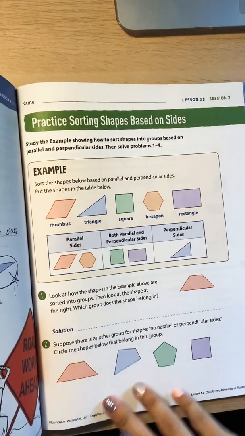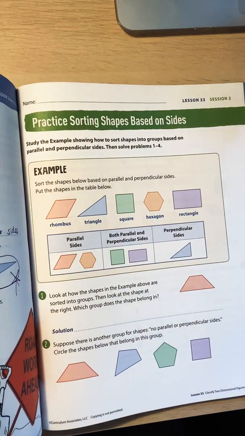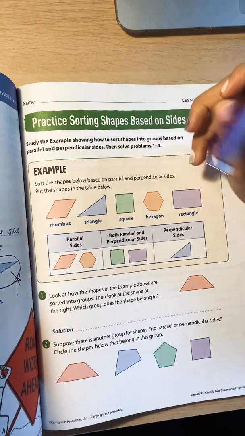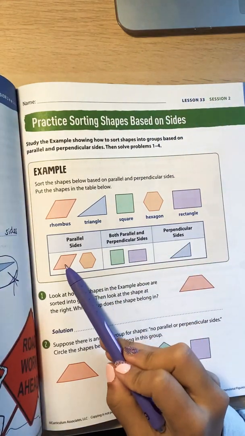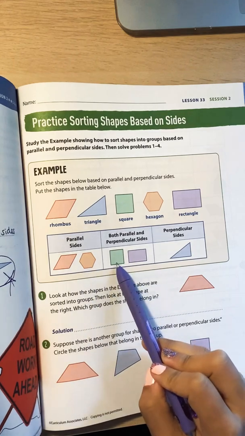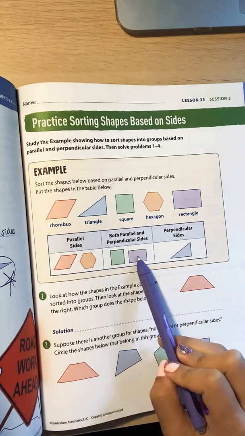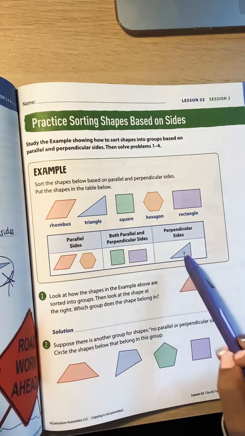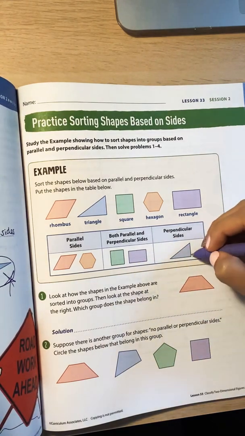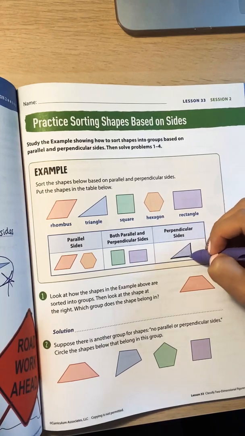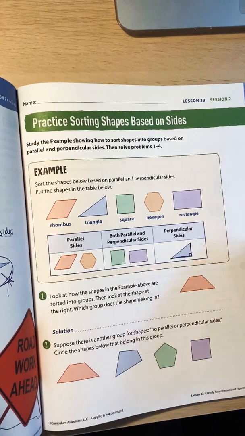Okay, so on the example, it's kind of like the same game that was in the first problem. They had to sort these shapes based on their sides. So they put the rhombus and the hexagon in the category with parallel sides. The square and the rectangle have both parallel and perpendicular. And this triangle here has only perpendicular sides, no parallel. But this side on the triangle is perpendicular to this one because it makes a right angle right there.